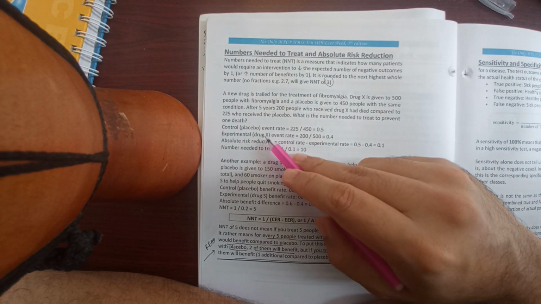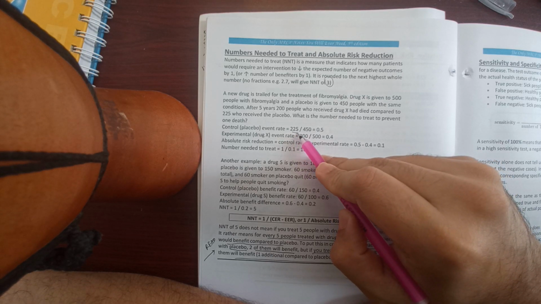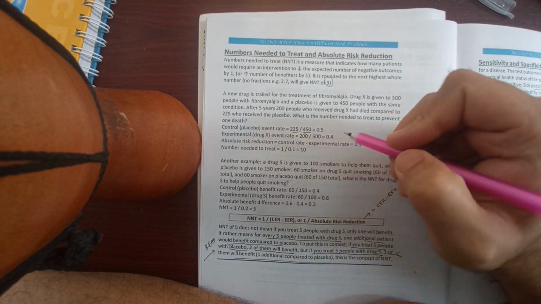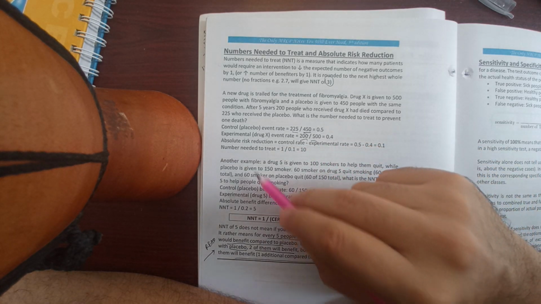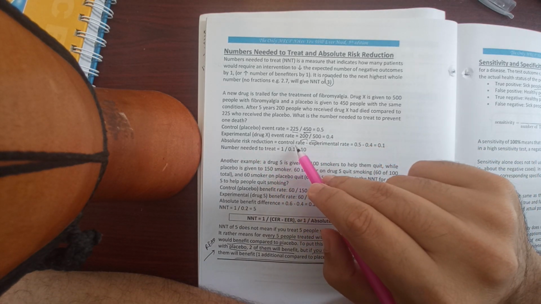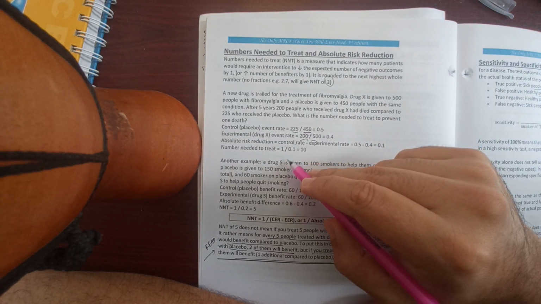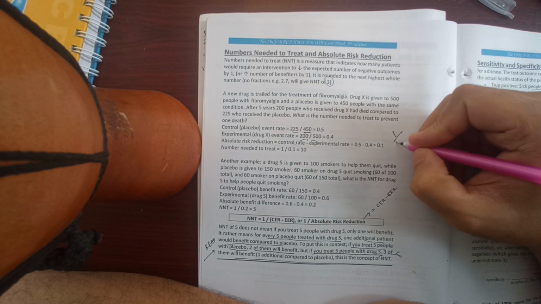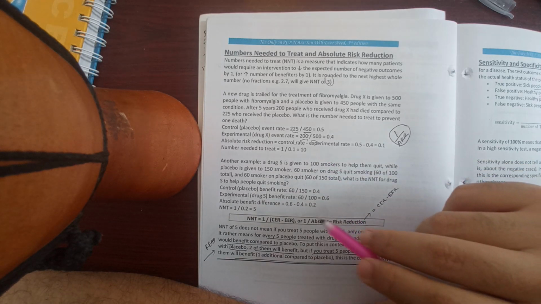So in this event, control event rate is 225 who died out of 450 people, and for the experimental drug, 200 out of 500 died, so 0.4. So absolute risk reduction, control minus experimental, is 0.1, and number needed to treat is 1 divided by the absolute risk reduction, which is 10.